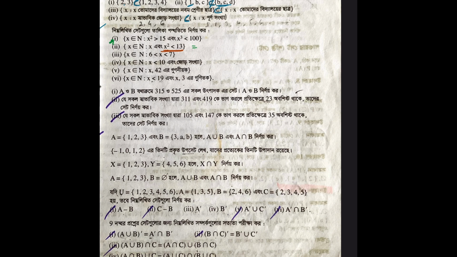Now for the next problem, you see that x is a natural number where x is greater than 6 but less than 7.